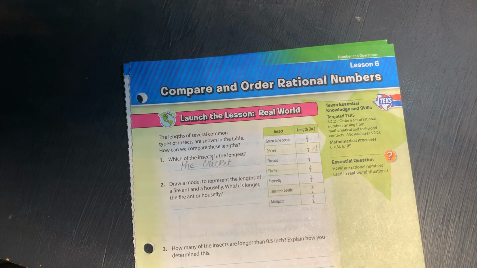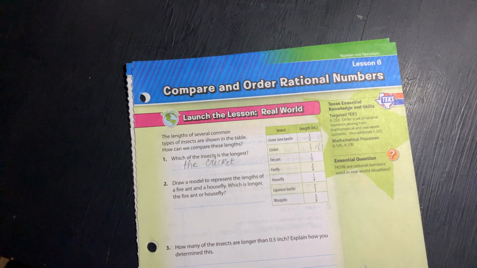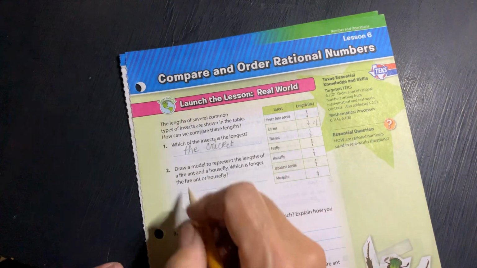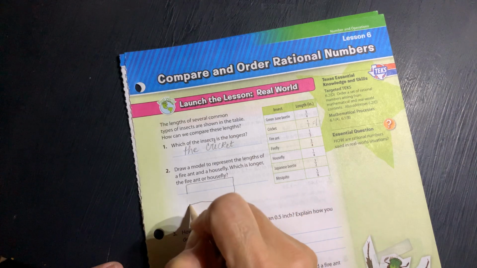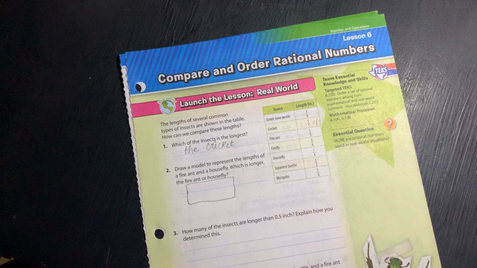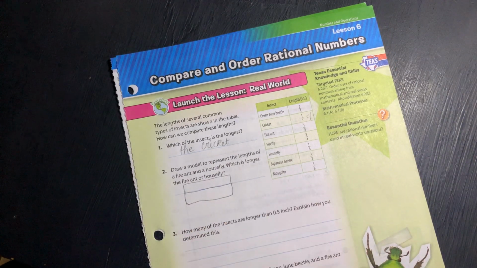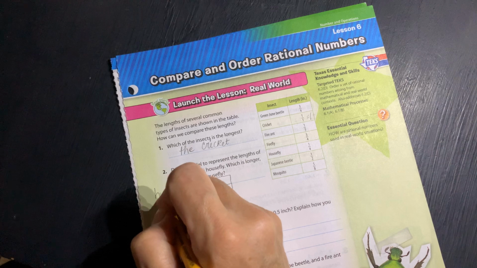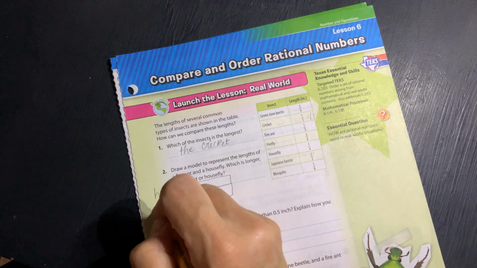Okay, now it says to draw, trying to make it better, draw a model to represent the lengths of a fire ant and a housefly. So you know what I'm going to do? I'm going to do those handy dandy little fraction strips, right? That I like to draw. And so this top one is going to be the housefly, and the bottom one is going to be the fire ant.